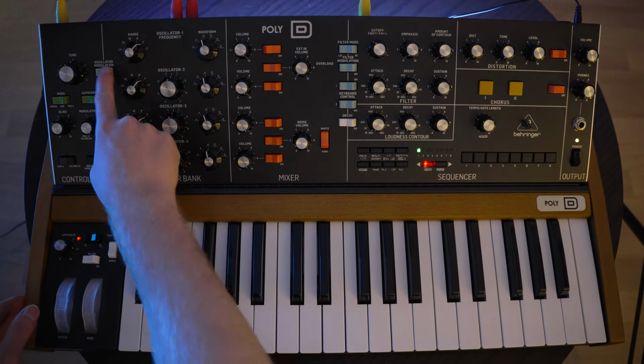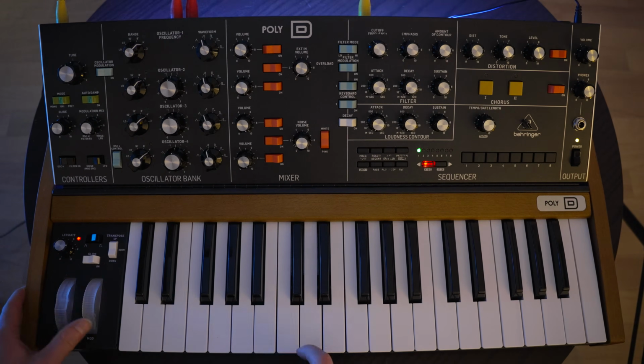If you send it to the oscillator modulation, you can control the pitch of the oscillator with the mod wheel.